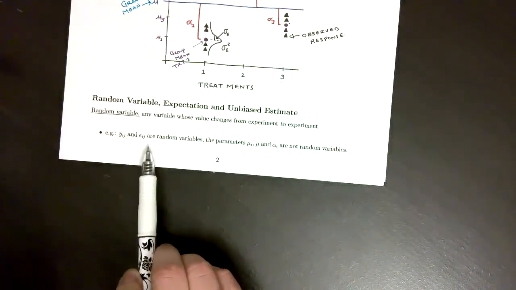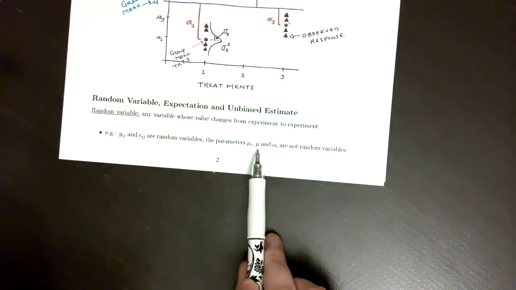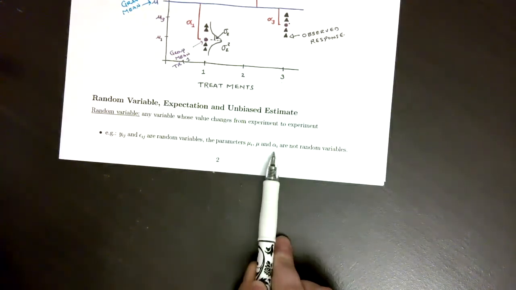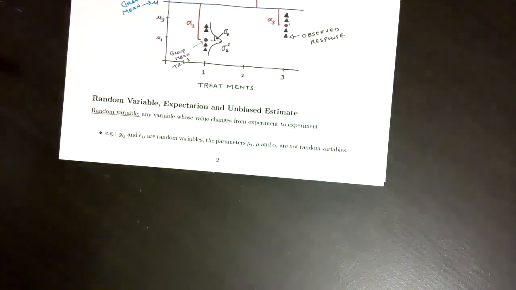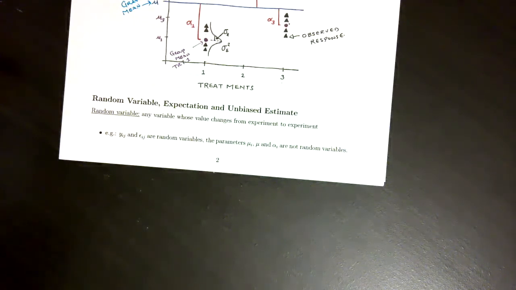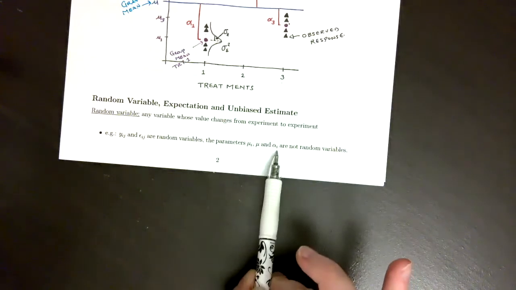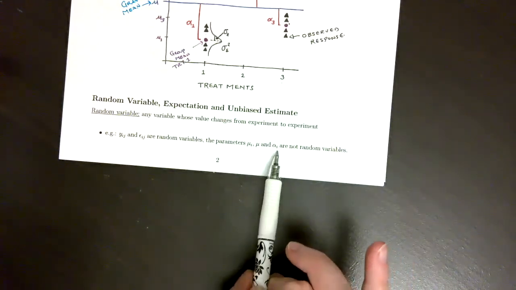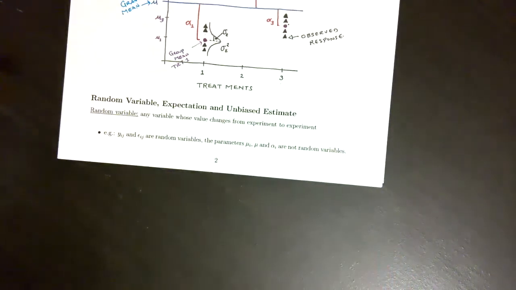What is not random are our mu i's, our mu, and our alpha i's. Those are fixed parameters from the population, and our goal is to estimate these values, which we'll talk about in a moment. And once we estimate these, they will become random, and I'll show you why in a second.